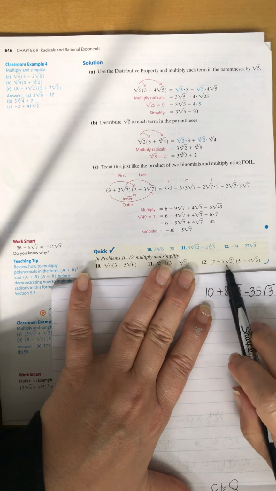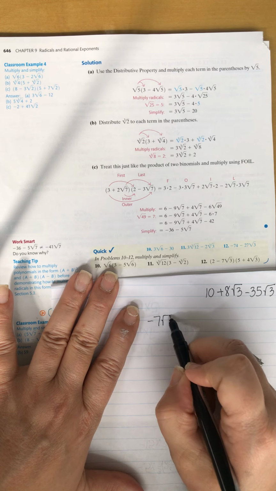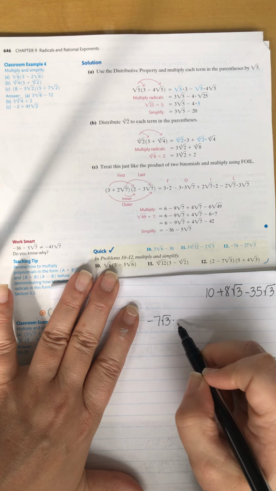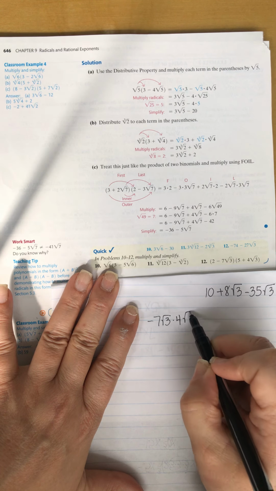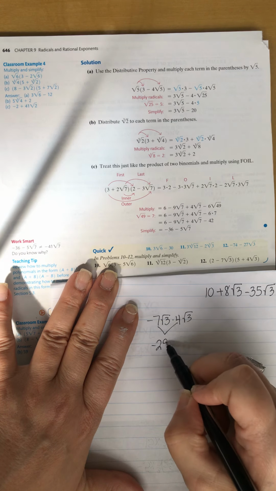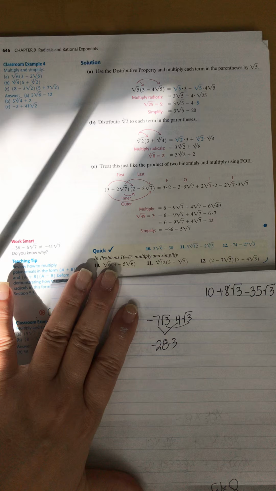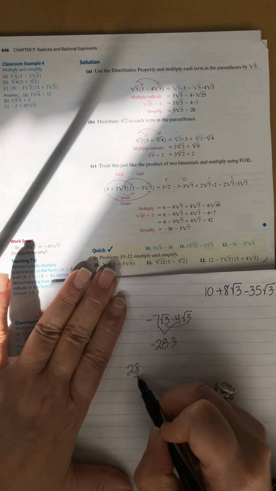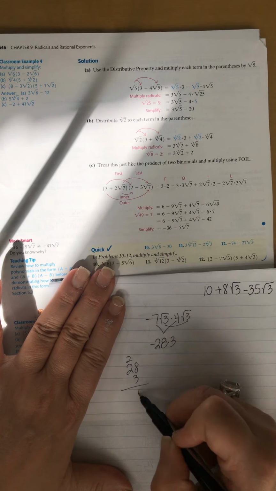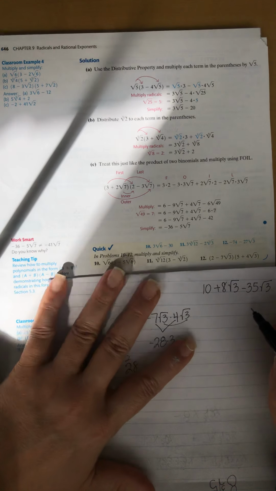And then this times this is negative 7 root 3 times 4 root 3. Negative 7 times 4 is negative 28, and then we have 2 3's here. So 28 times 3 is 84.